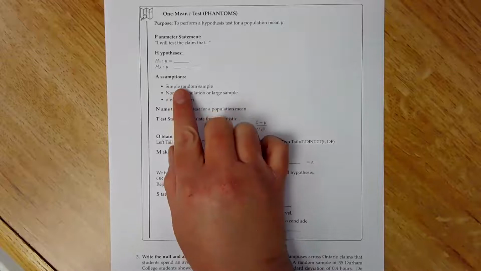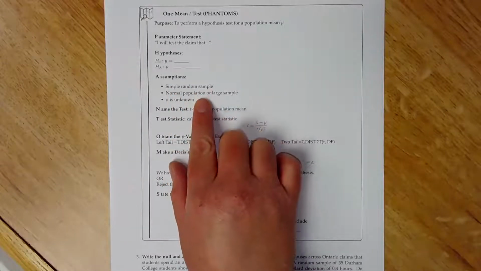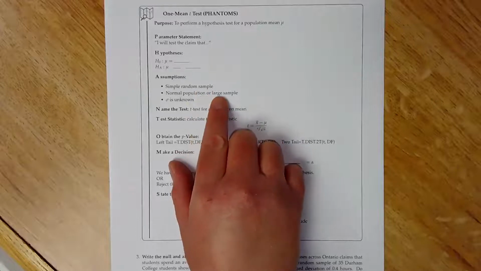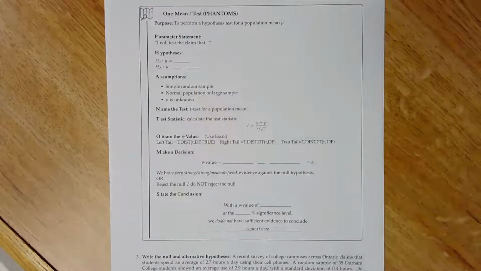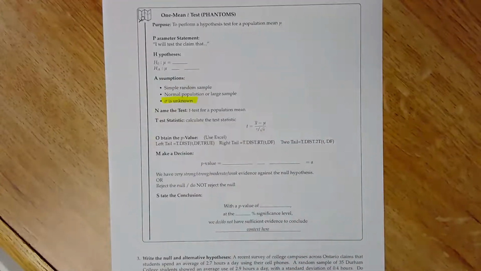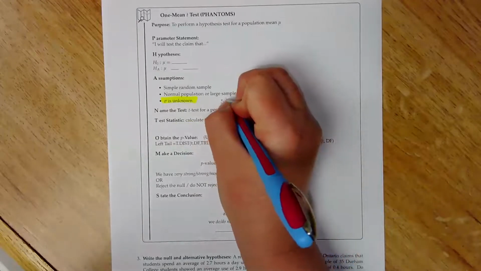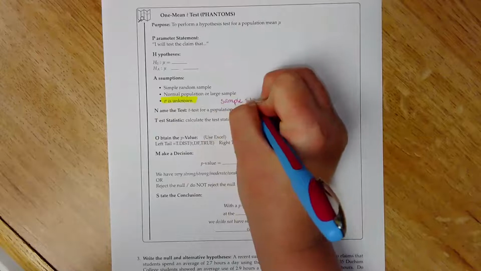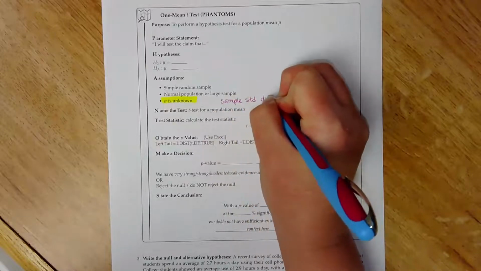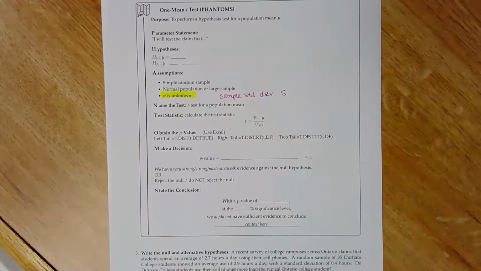Our assumptions, so we still have this simple random sample that allows us to do our statistical inference, either a normal population or a large enough sample, so n equals 30 or more would be the large, and that allows us to use the central limit theorem. And then here's the change. So again, sigma is unknown. So no sigma, no population standard deviation. Instead, we're going to use the sample standard deviation, which is represented with the letter S. Okay, you can usually get that just from going to your data set.